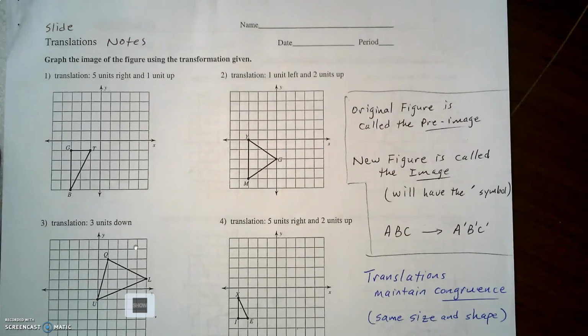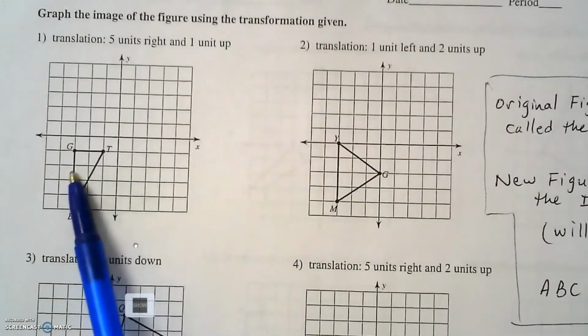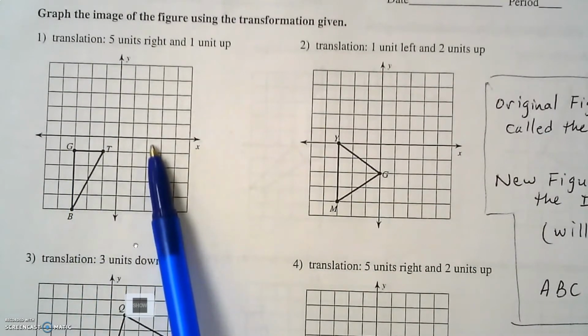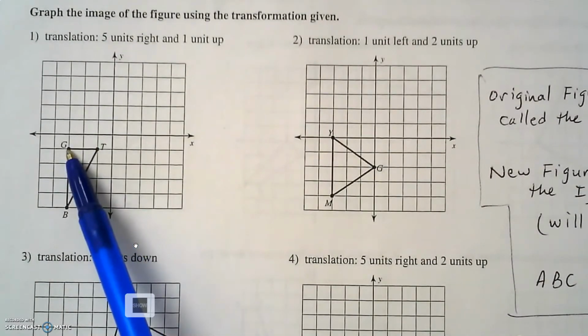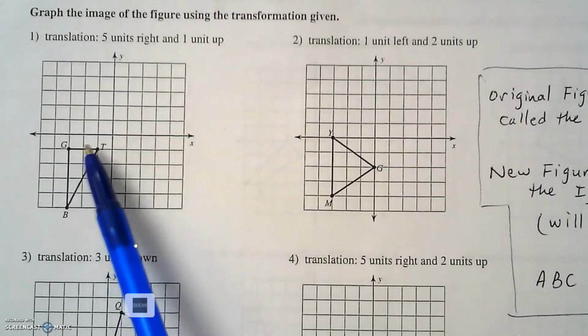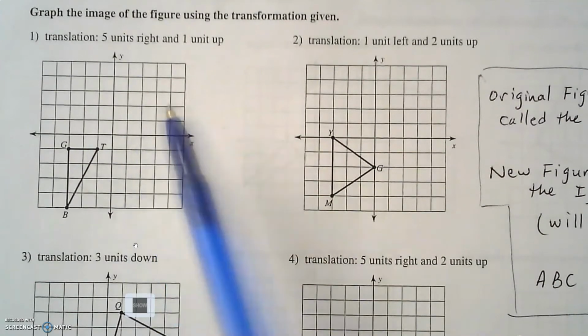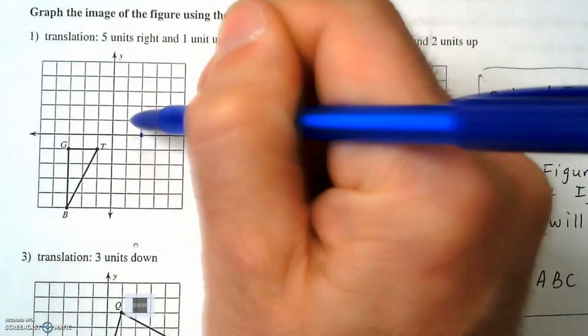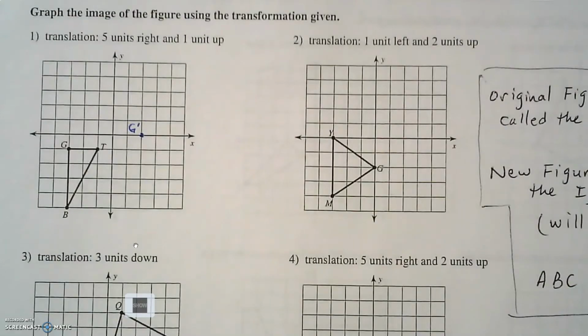Okay, so here we go. Number one says translation, 5 units right and 1 unit up. So I'll zoom in a little on these graphs. I have to move this figure 5 units to the right and then 1 unit up. So I'll just move 1 point at a time. I'll take point G and I'm just going to count 5 to the right, 1, 2, 3, 4, 5, 1 unit up, 1. So that's the location of my new point G. But I don't just label a G, and you must label these on the assignment. This is G prime. I'll put that little mark on it.